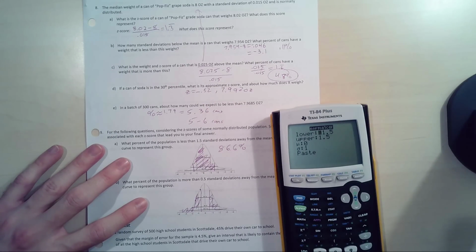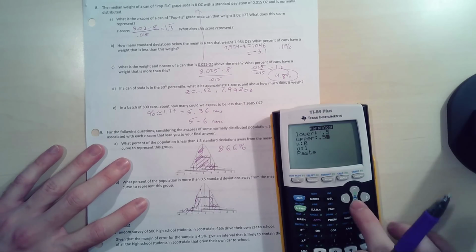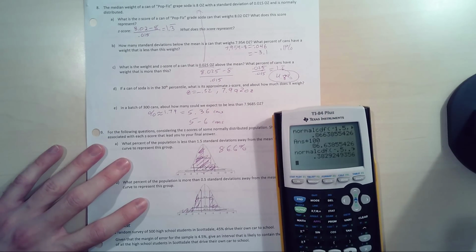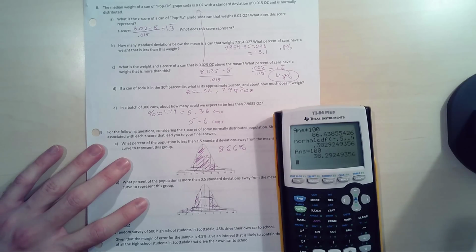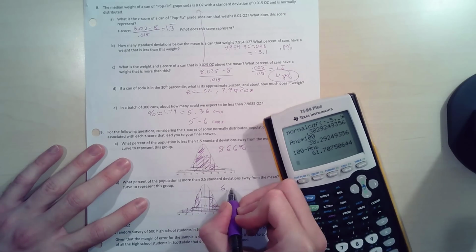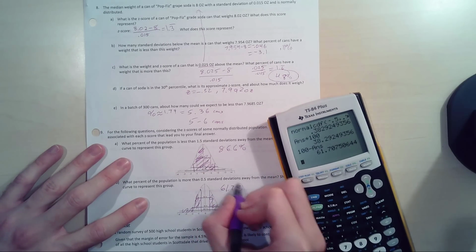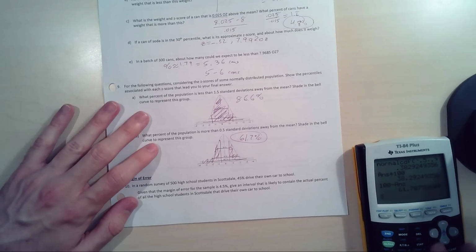Normal CDF. This time it's negative 0.5 up to positive 0.5. We get that number, multiplied by 100 to get the percent, and like I said, we are subtracting from 100% because this middle part is 38%. So the remainder of it must be 61.7%. All right. Margin of error.